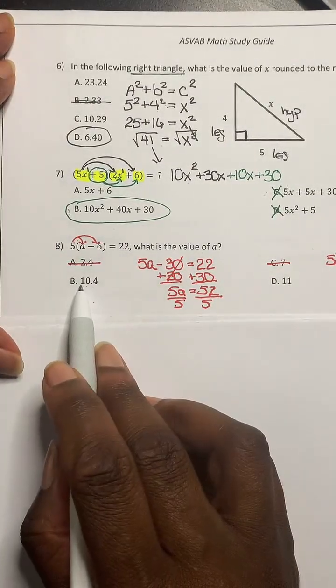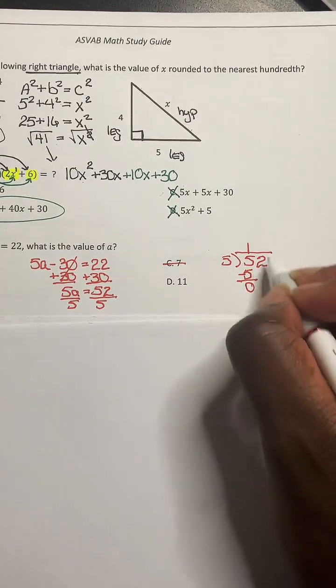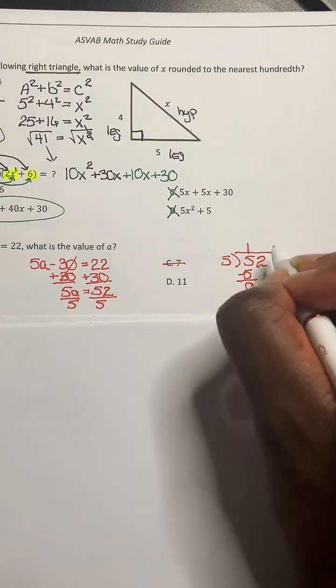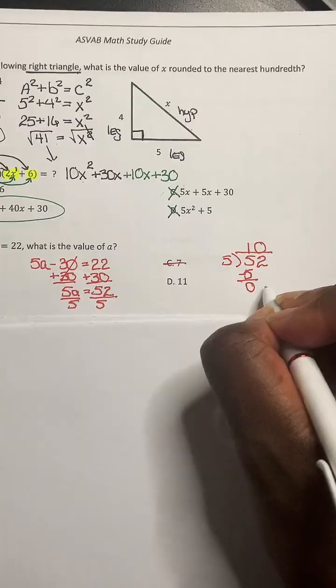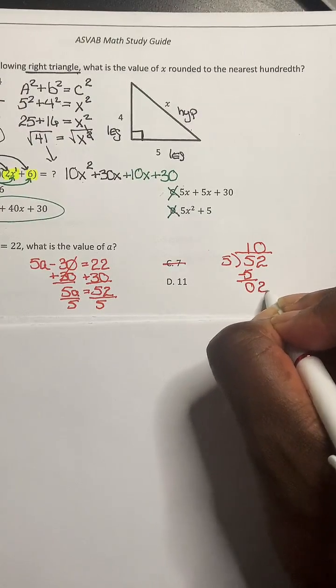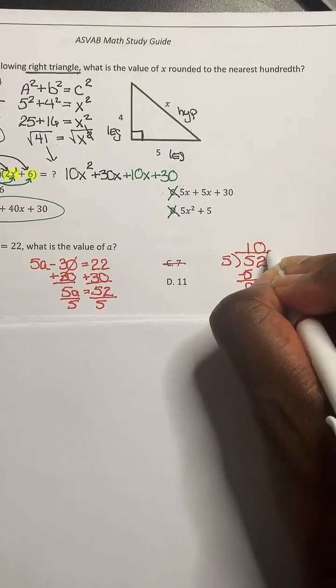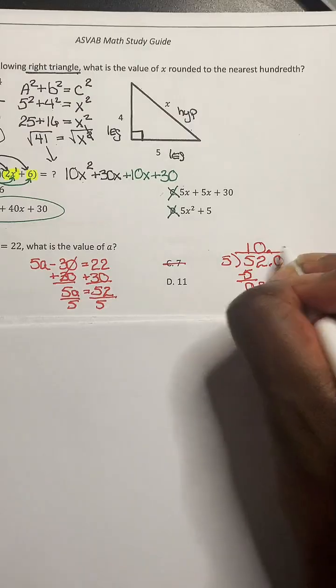The only ones that are giving me a 1 are B and D. But it's not an even number, because how many zeros? We got 1, 0, because then we need to bring down our 2, put our decimal point, give me my 0.